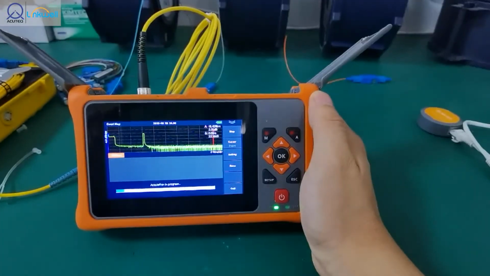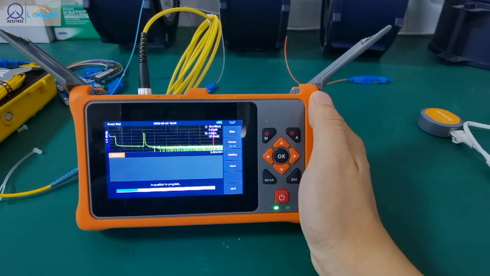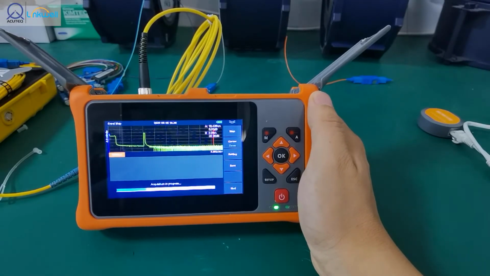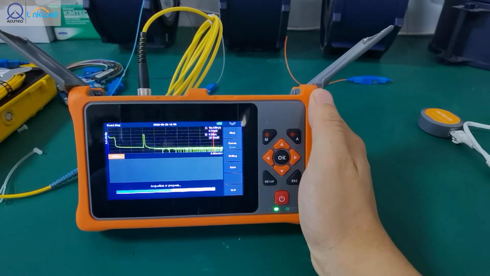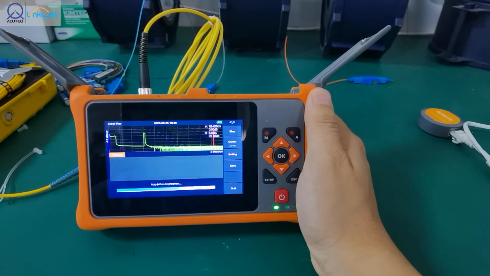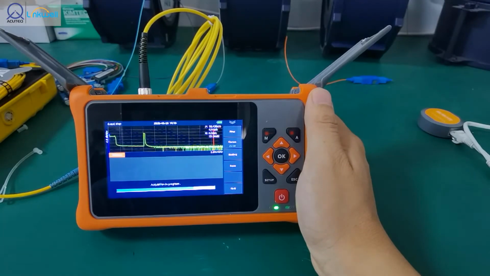Oh, you see the curve? It's quite different between this one and the previous one. Okay, we still have to wait 15 seconds to see the results, but I promise this time it's worth waiting, because it can tell you exactly about the splitters: when and where they are, and what the performance of the splitters is.